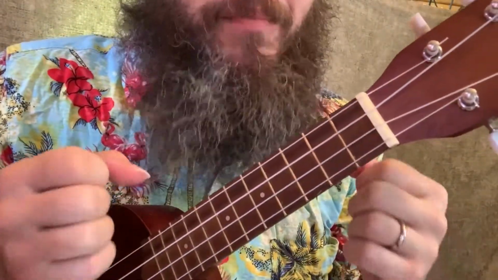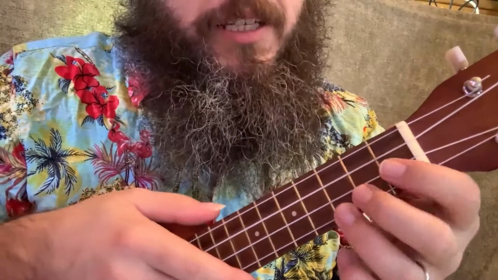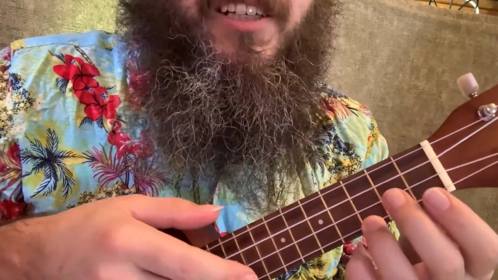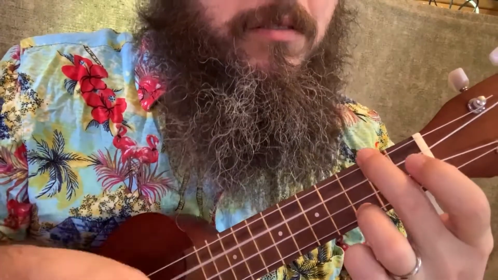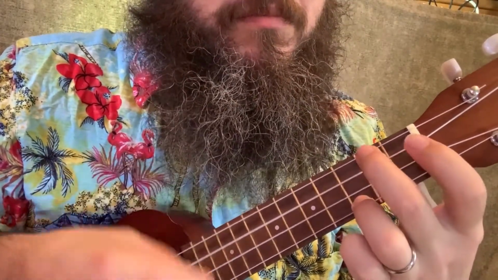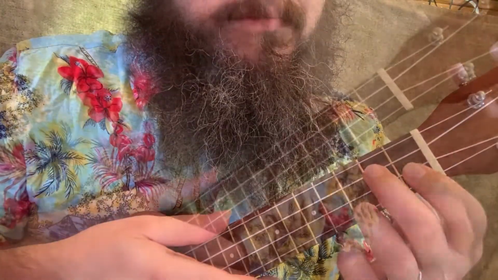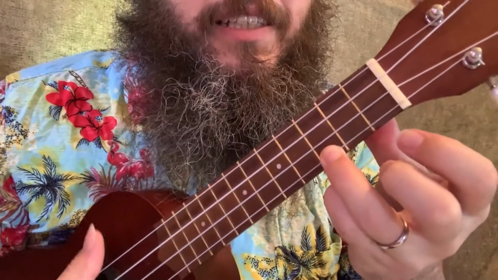Shuffles like this show up all the time in lots of different styles of music, but you might be most familiar with it in the context of a bluesy feel, something like this. So we'll start off with C. C is nice and easy here.